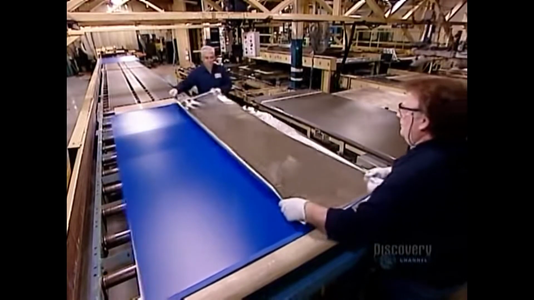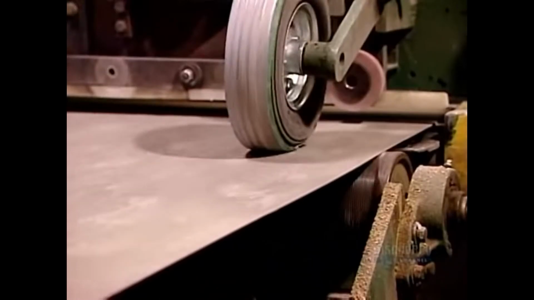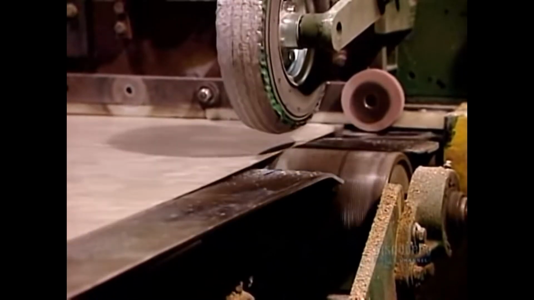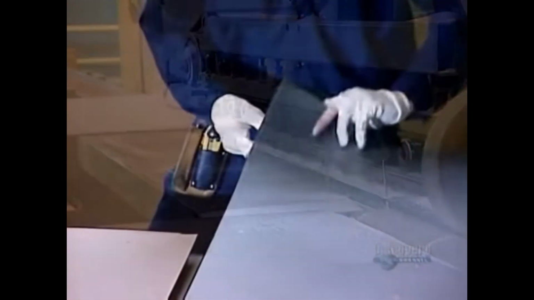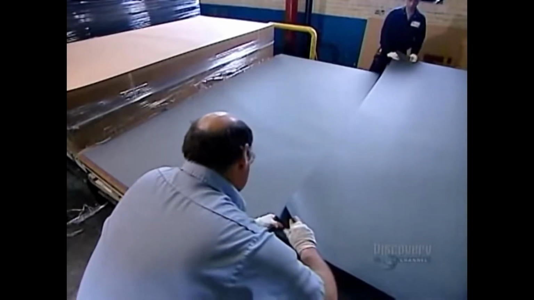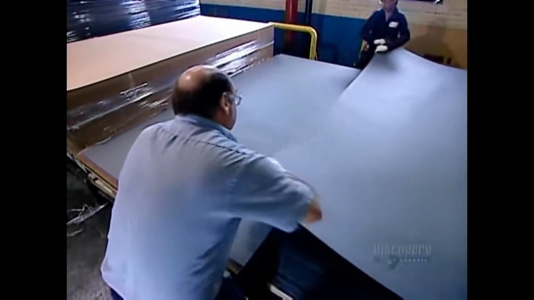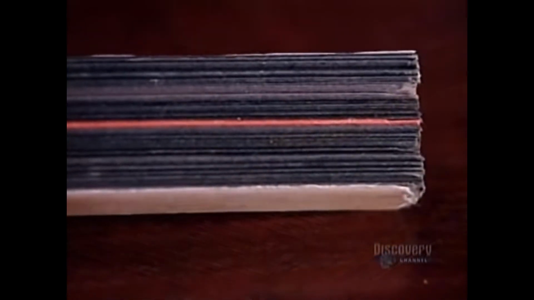On the finishing line, machines trim off any excess paper on the edges and sand the back of the sheets. This helps the laminate adhere better when glued to particle board or another type of substrate. To produce compact laminates, workers compile a thick stack of black saturated craft papers and sandwich it between two decorative layers. The press melts and bonds all the sheets into a solid unit.